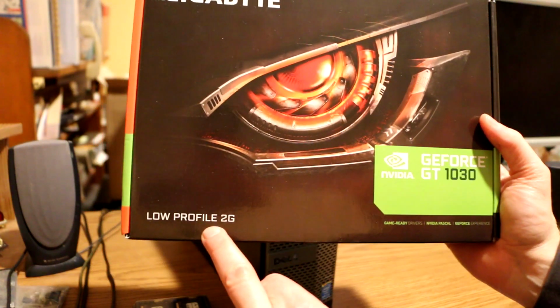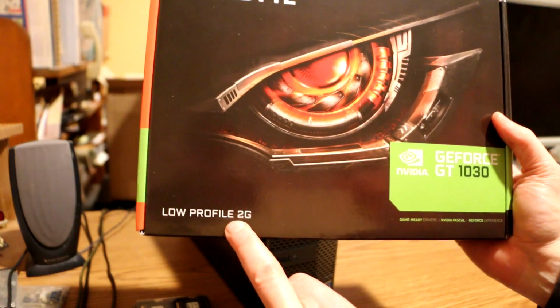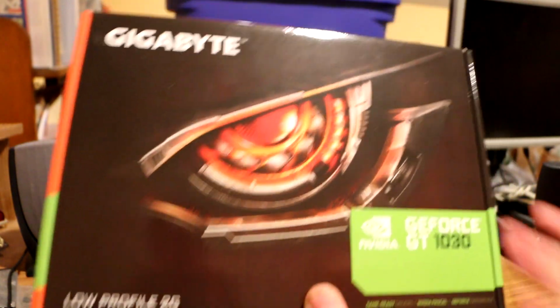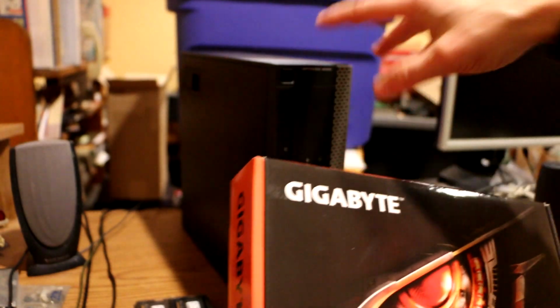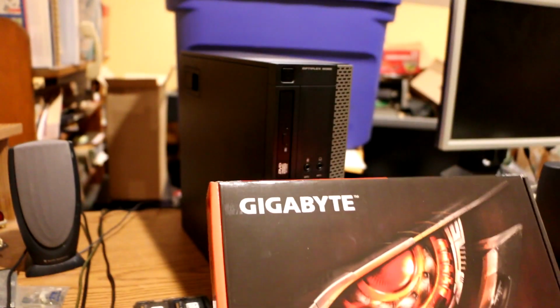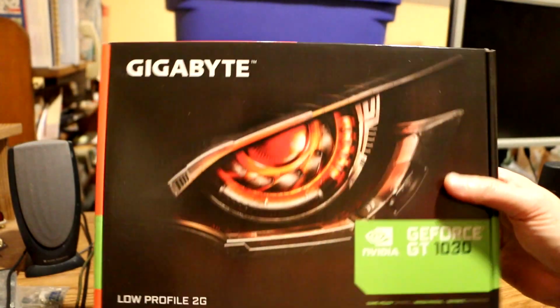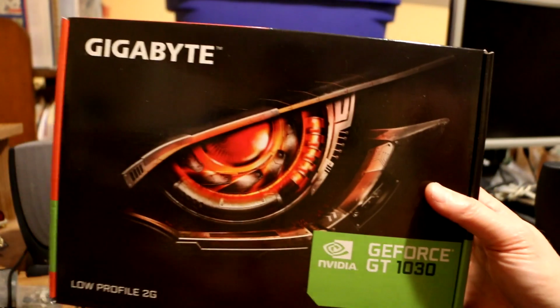Apparently it has 2 gigs of memory on it, so that's a big improvement, essentially doubling what was on the RAM for video in this thing now. This card is still trading for $85. $85 is not that expensive for a good GPU.